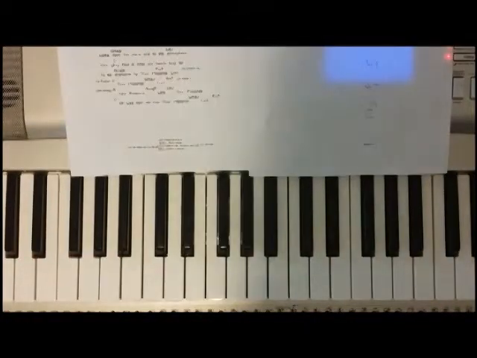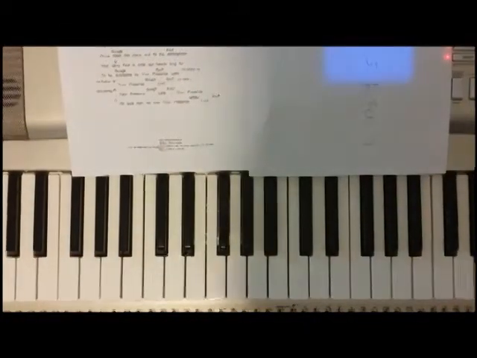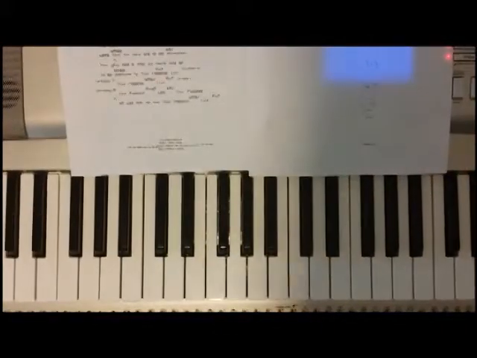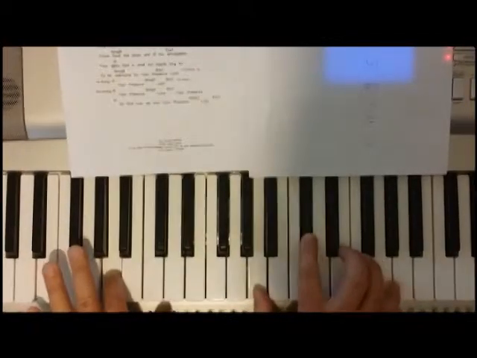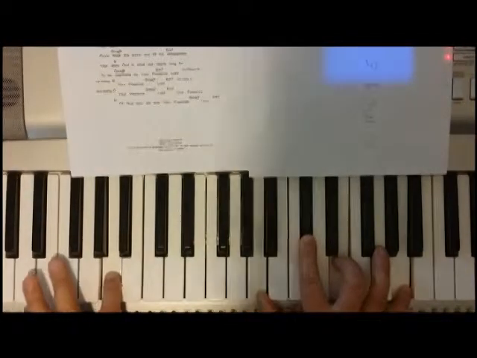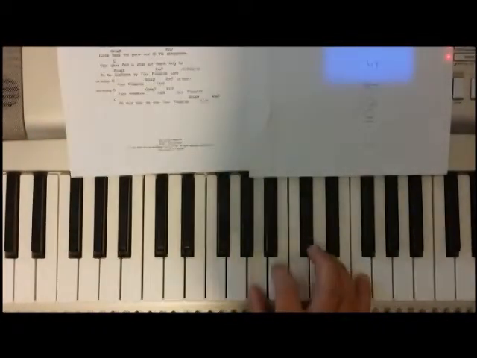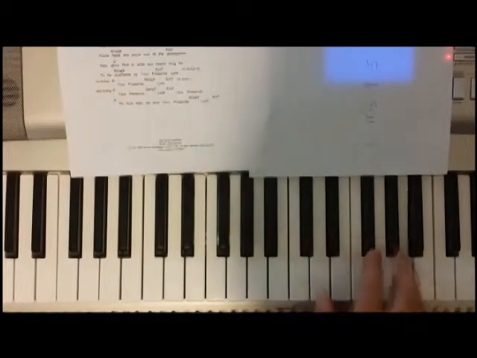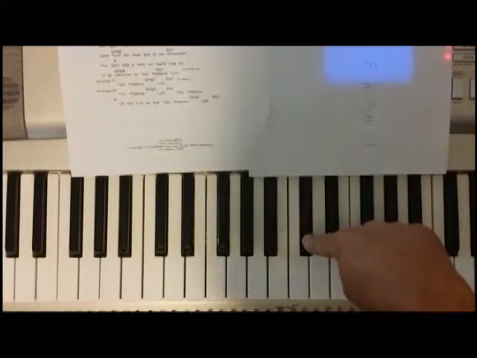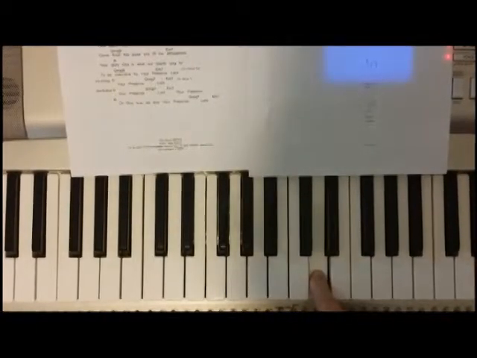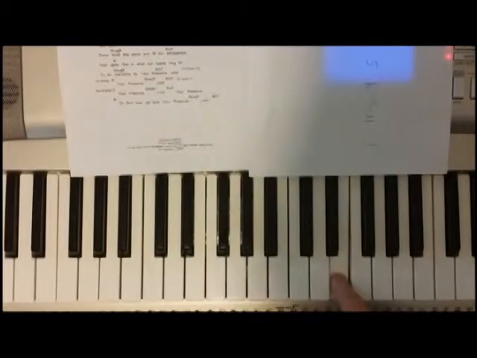Now, how that applies in everyday working with a praise and worship band is, let's say the song is in the key of A. So now an A chord, let's do the scale. 1, 2, 3, 4, 5, 6, 7, 8. So 1, A is the root, 2, 3, C sharp is the third, D is the fourth, and E is the fifth.